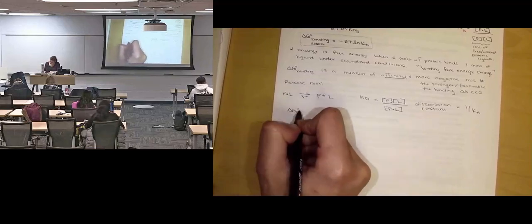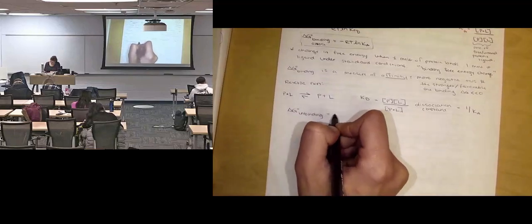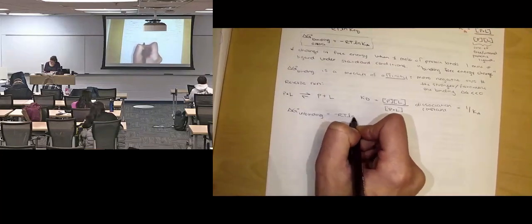So now we can write delta G of unbinding as equal to negative RT, the natural log of K_D. If I'm interested in the delta G of binding in terms of K_D, what happens?